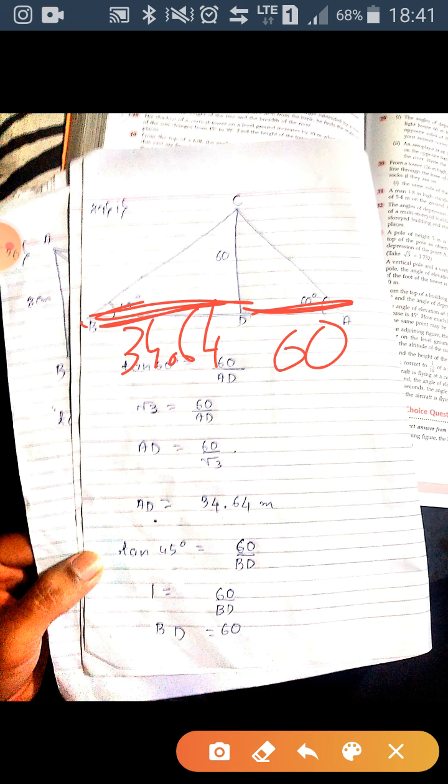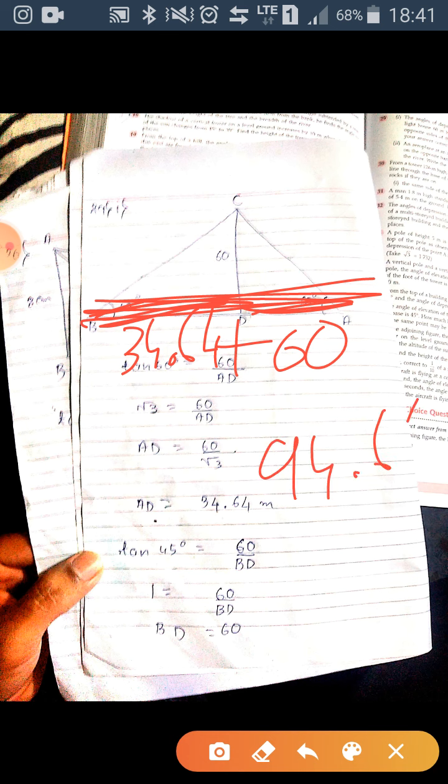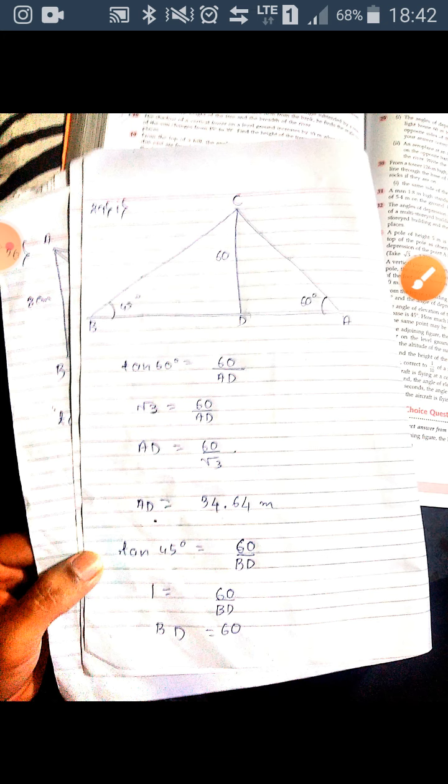They are asking me this whole distance, so I will just add them and then I will get 94.64. Yes, and then you need to change it, as the sum said to get the answer to the nearest whole number, so your answer will be 95. Okay, that's it for today.